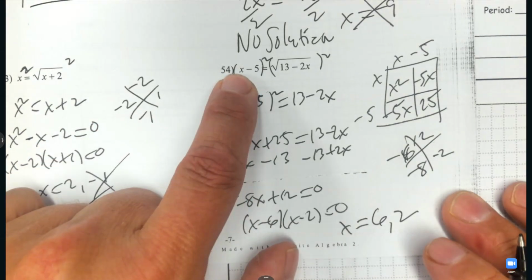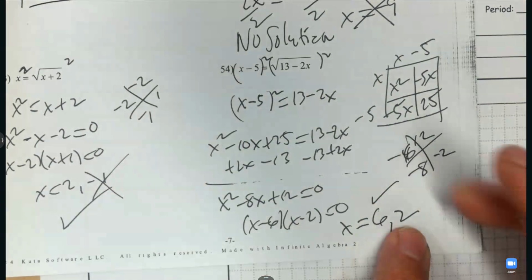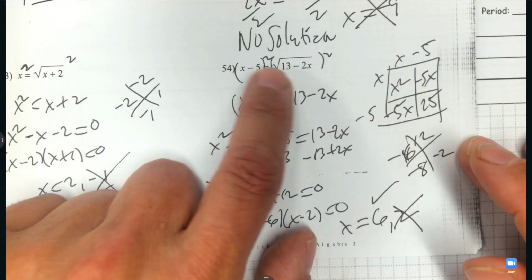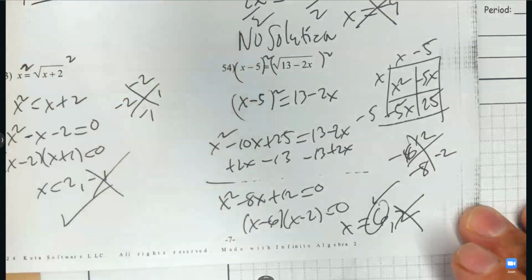Test it. 6 is good because 6 take away 5 is a positive value in here. But 2 is bad because 2 subtract 5 is negative 3, and the square root of a number can never be negative. That's extraneous. So we only have one answer.